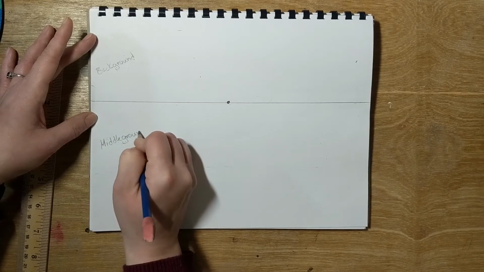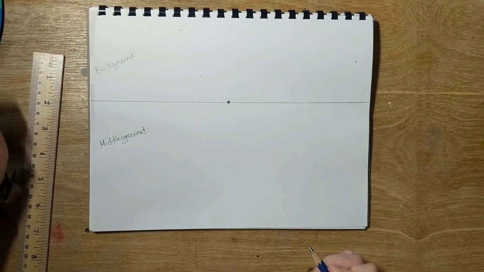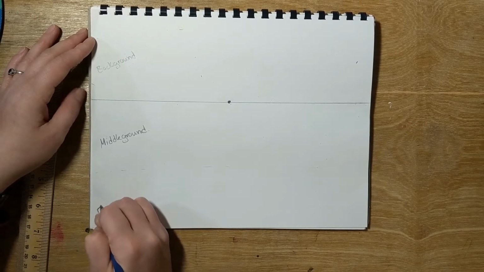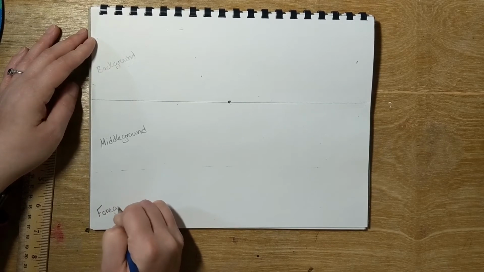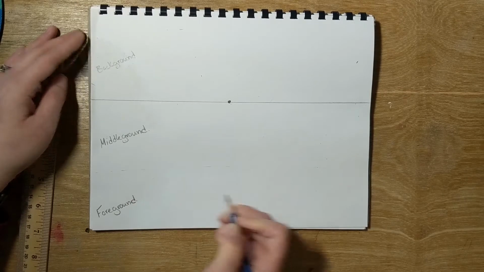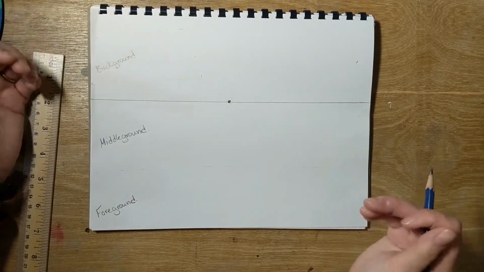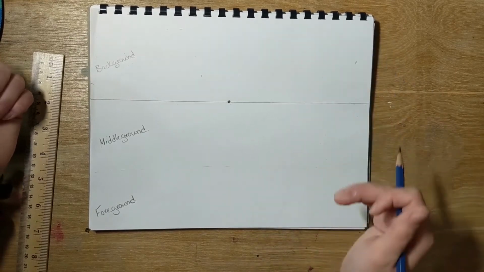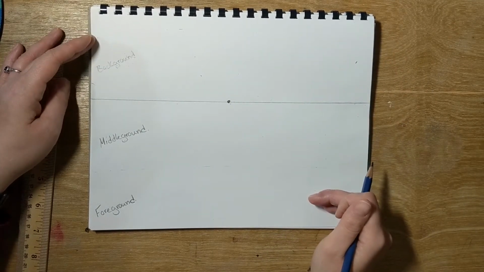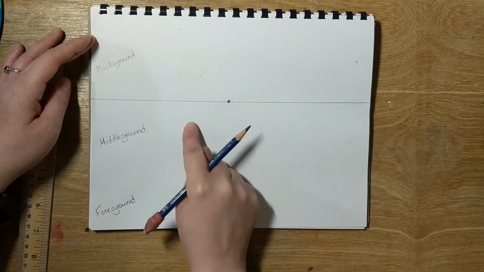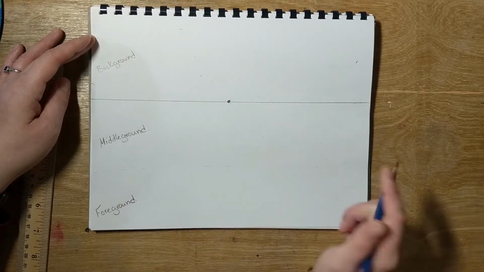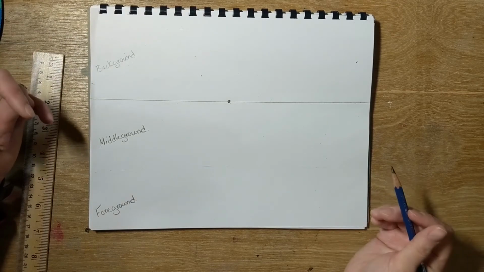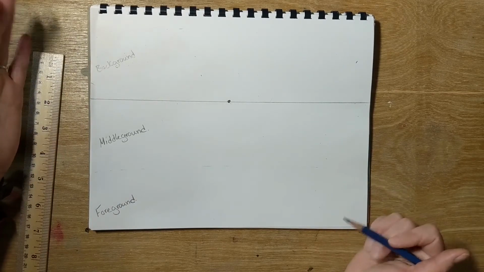And these are all the different planes of a picture, right? The different areas of the picture. And then last but not least, the things that are closest to us, we call the foreground. Now, to create the illusion of space, I need to place objects in different areas of it. I also need to make sure that those objects get smaller as they get closer to my middle ground and my background. And I can also create the illusion of space by overlapping them.